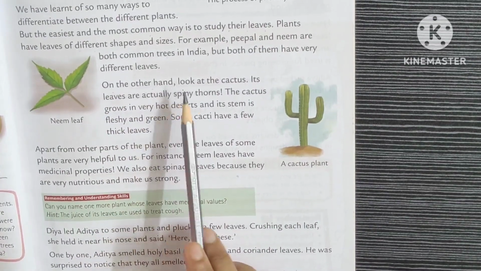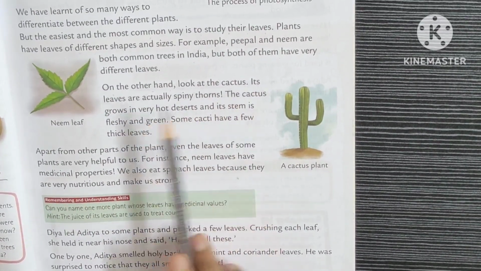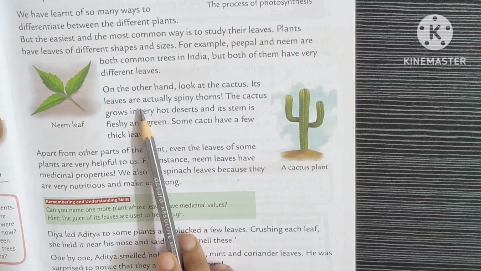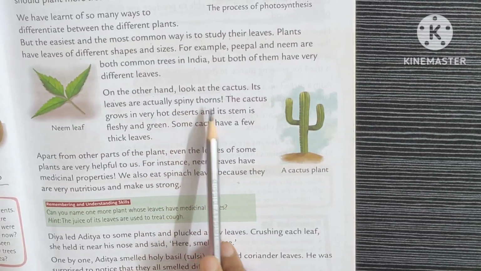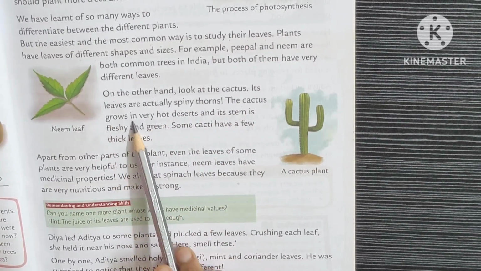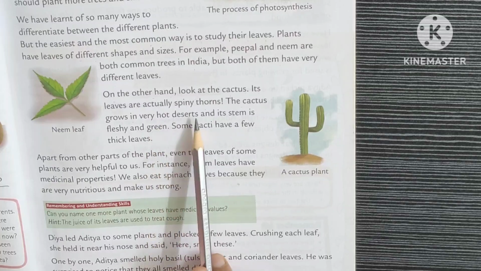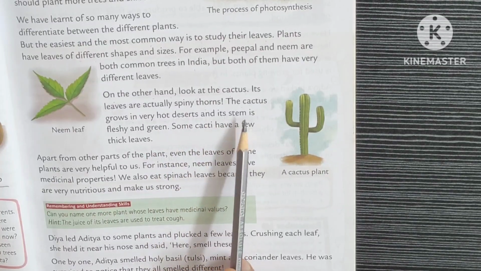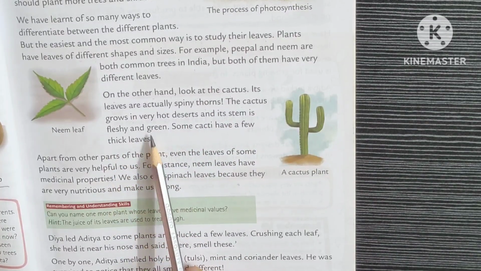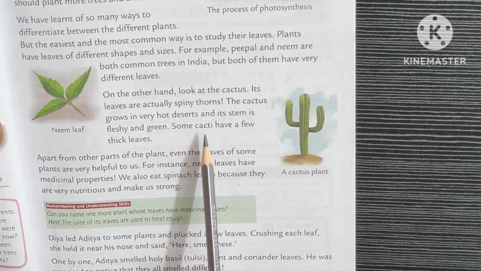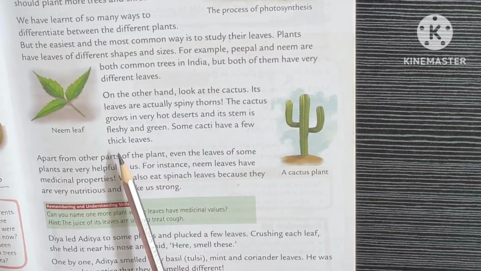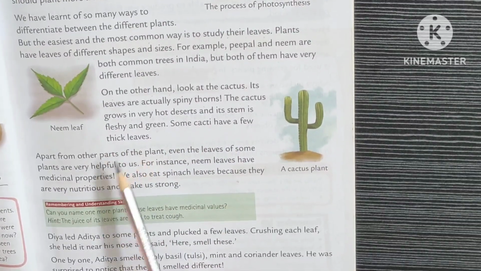On the other hand, look at the cactus. Its leaves are actually spiny thorns. The cactus grows in very hot deserts and its stem is fleshy and green. Some cacti have a few thick leaves.